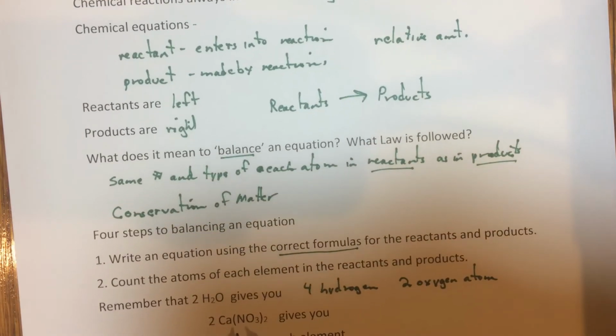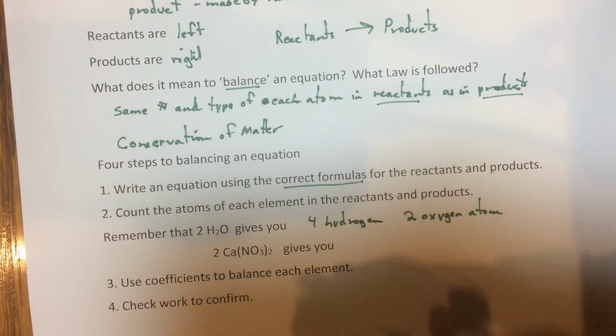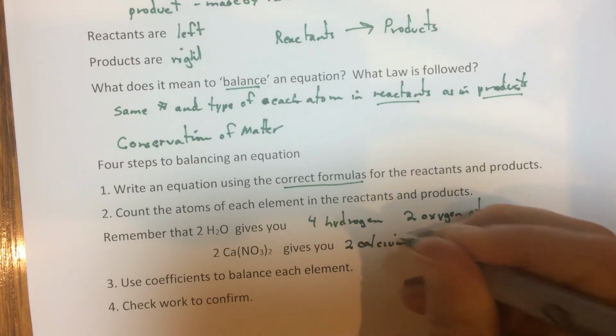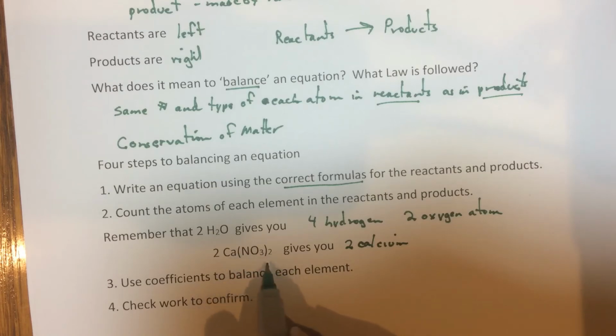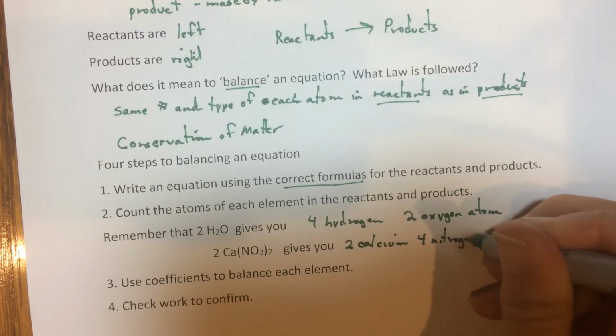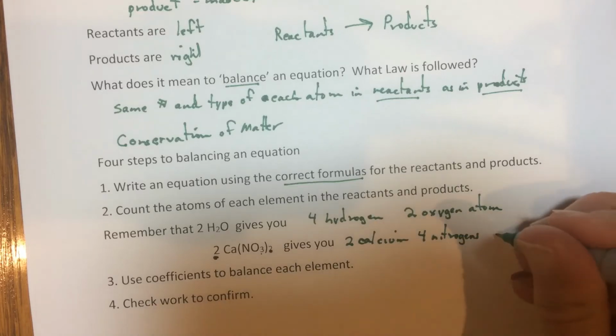This one's a little more complicated. Here we'll have 2 calciums, and whatever's in brackets needs to be multiplied by 2. So we'll have 2 times 2 nitrogens for 4 nitrogens. And then we've got oxygen, we've got 3 oxygens times 2 for 6 oxygens times another 2 for 12 oxygen atoms.